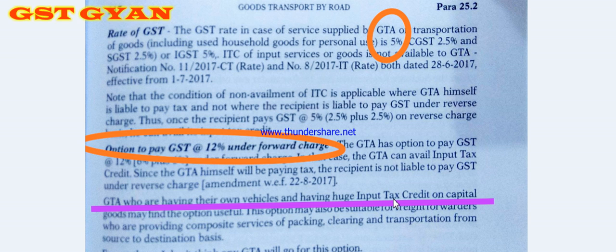Capital goods means if you have purchased many lorries and many trucks, you have huge input tax credit that you want to avail. So in that case you can pay the tax, and it is 12%. Except for these, no GTA will go for this option. And generally today we are talking only about the reverse charge mechanism, and it is at 5%.